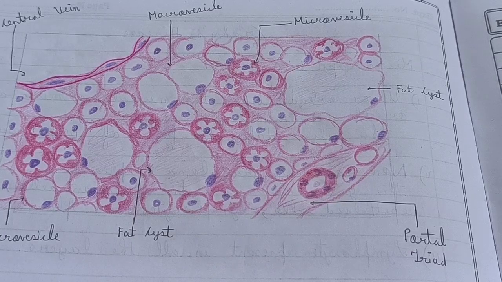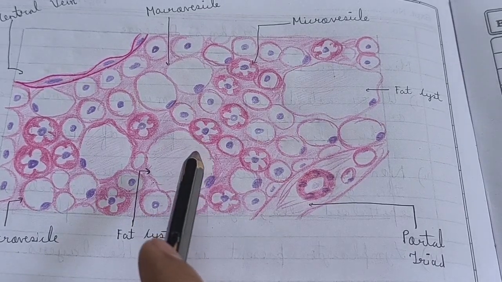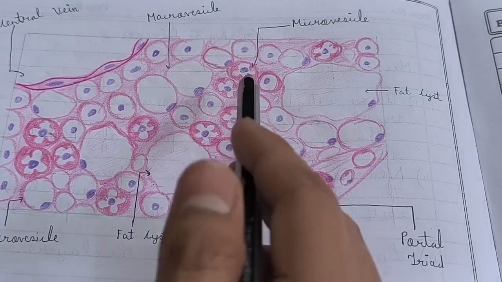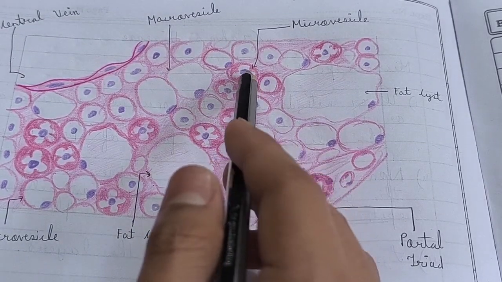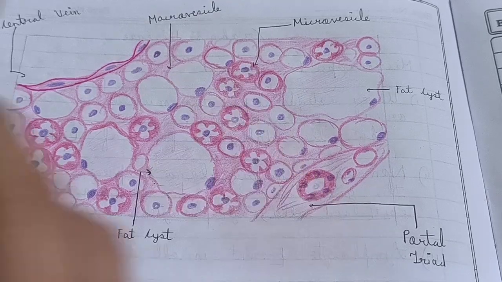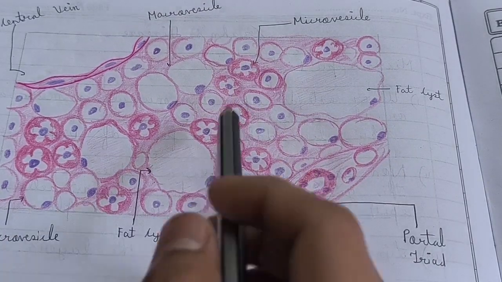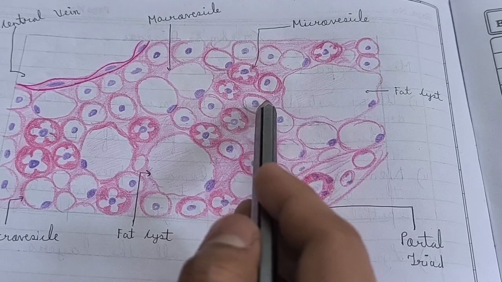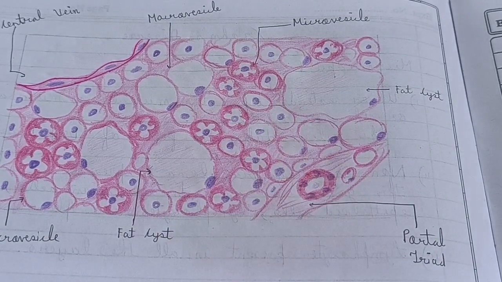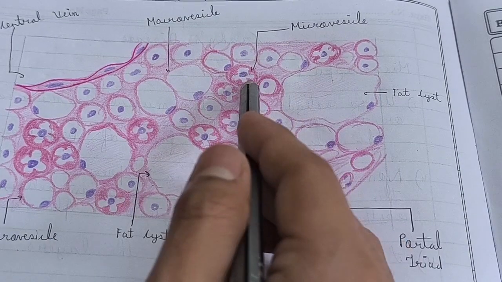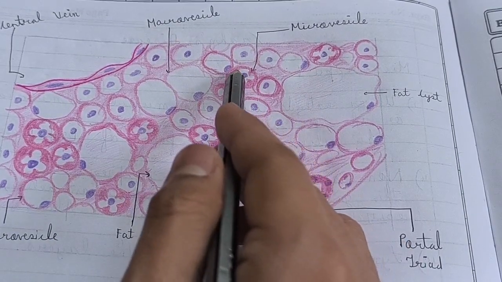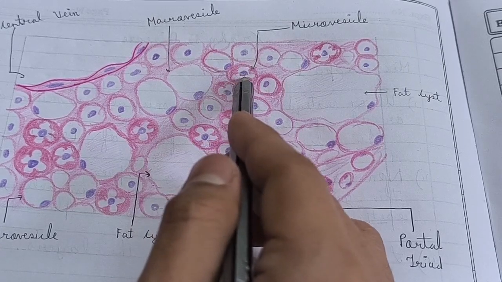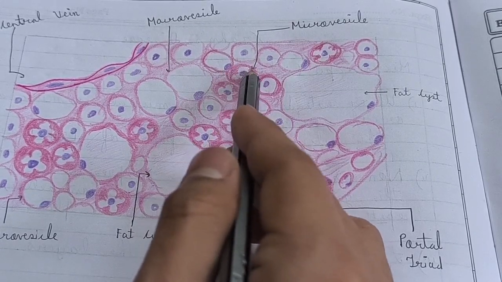The first structure found in the histopathology of this fatty liver stage is the microvesicle. What is a microvesicle? Normally, the hepatocyte contains a nucleus and cytoplasm, but in this fatty liver stage, excess fat molecules are deposited in the hepatocyte in the form of vacuoles.